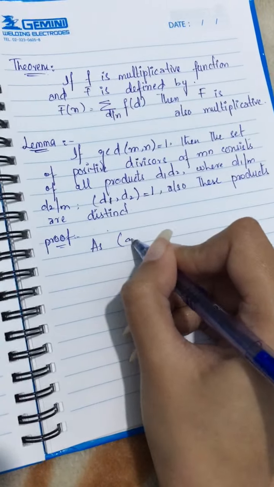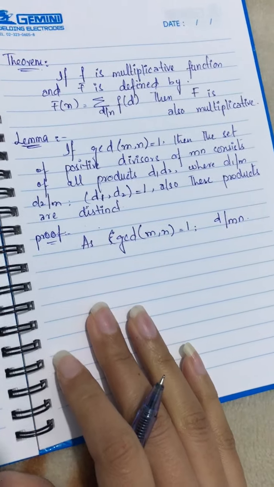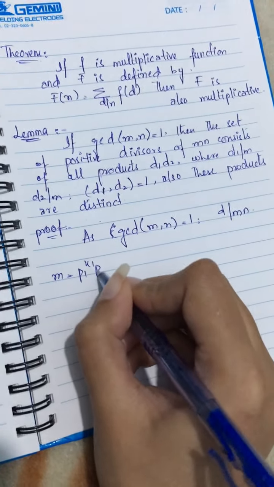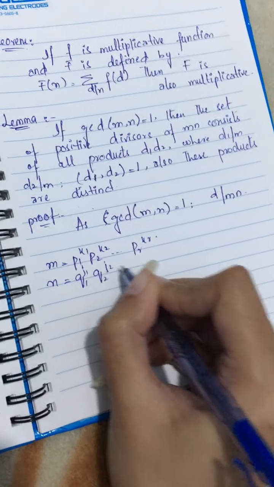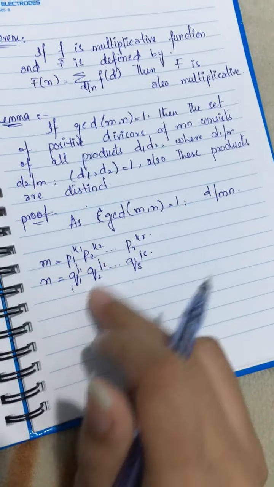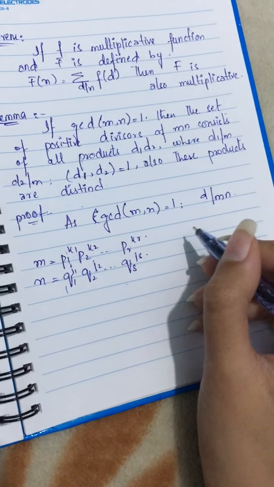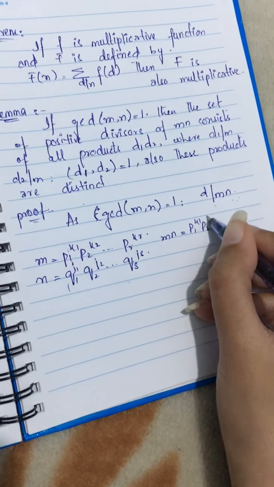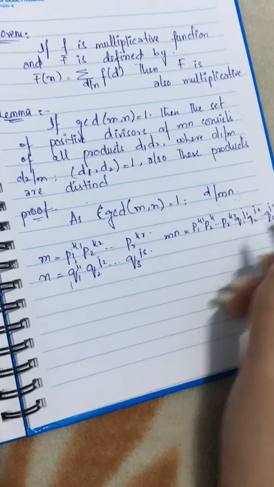As we are given that the GCD of m and n is 1, if d divides mn, then we can write m as p1^k1 p2^k2 up to pr^kr, and n as q1^j1 q2^j2 up to qs^js. So I can write them in prime decomposition, the product of prime numbers. So the product mn is equal to p1^k1 p2^k2 up to pr^kr, q1^j1 q2^j2 up to qs^js.